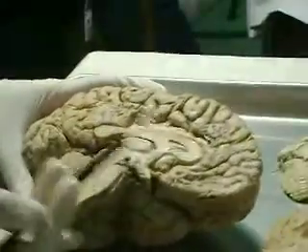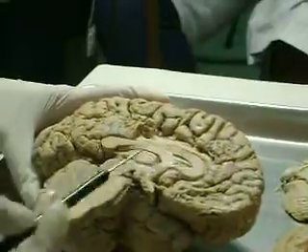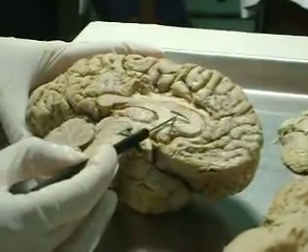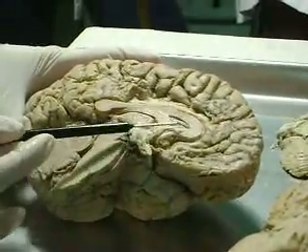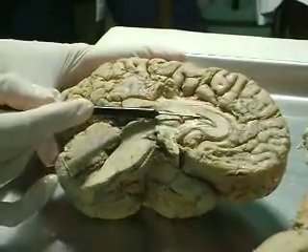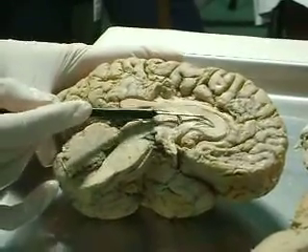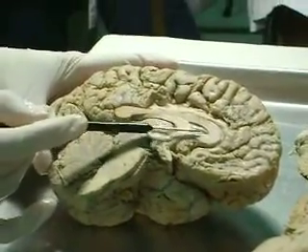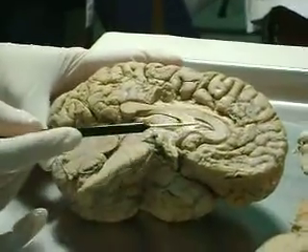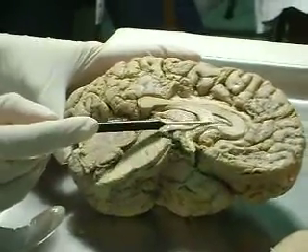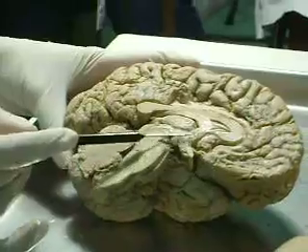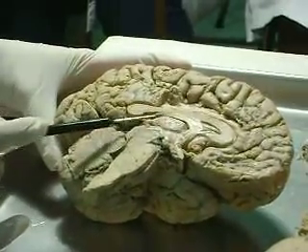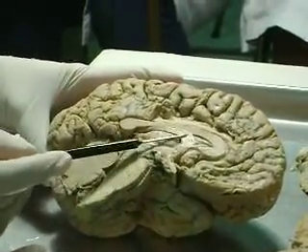So here, coming back to this section again. So here you can see between the two corpus callosum of the either side, separating them, here you can see this thin band of white matter, which is like a curtain. This is the septum pellucidum. And from the lower edge here you can see right starting there, which is this structure. What is this structure? That's the fornix.